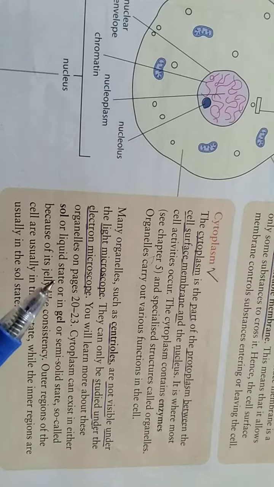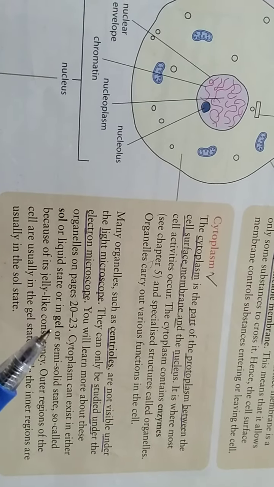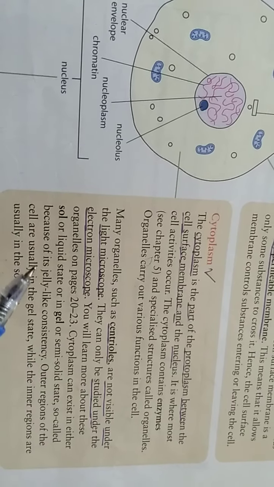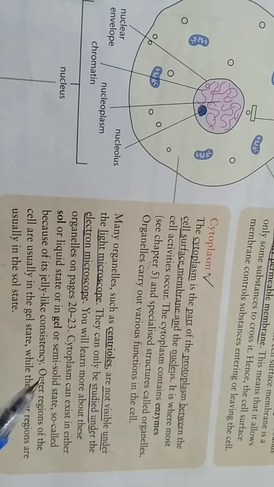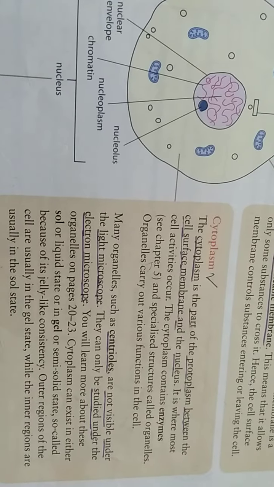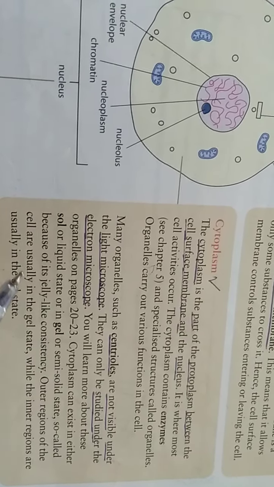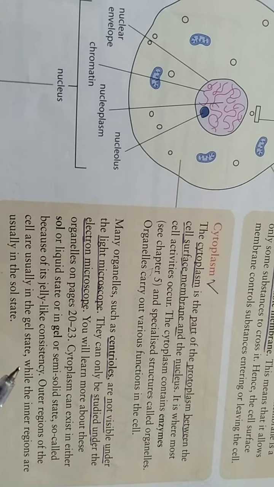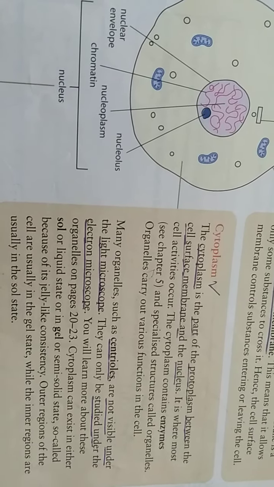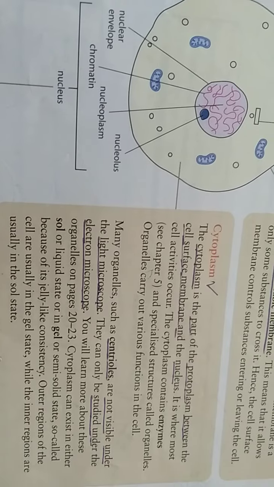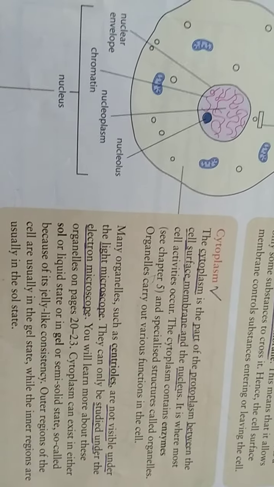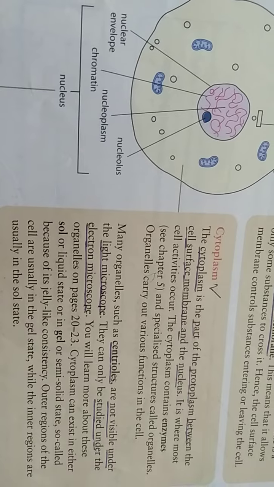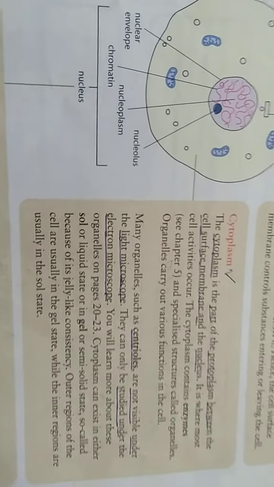Cytoplasm can exist in a solid or liquid state, or in a gel or semi-solid state, so called because of its jelly-like consistency. Outer regions of the cell are usually in the gel state, while the inner regions are usually in the solid state. The outer side of the cytoplasm is jelly-like and the inner side is solid.